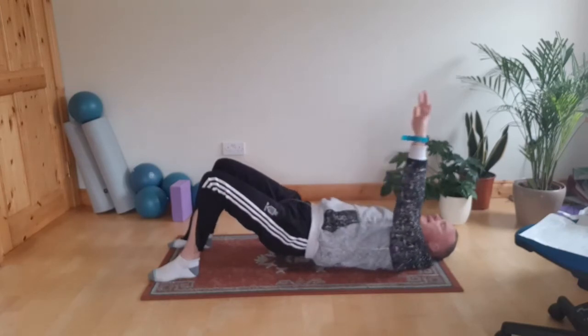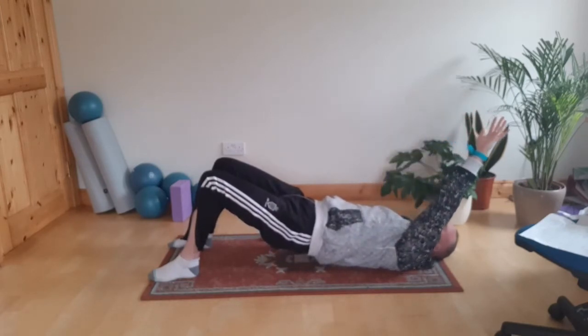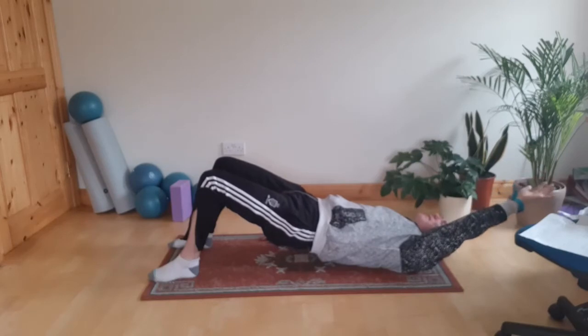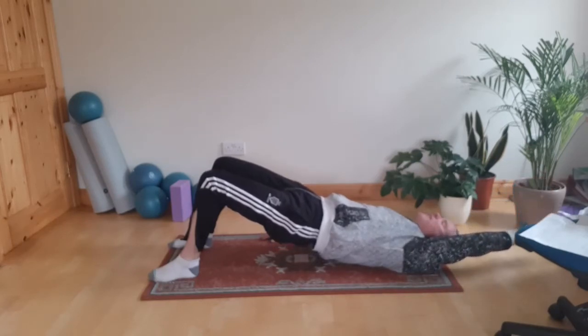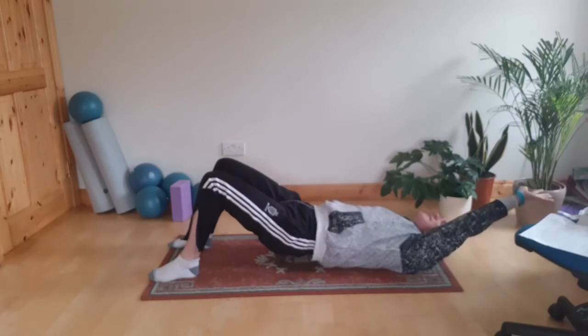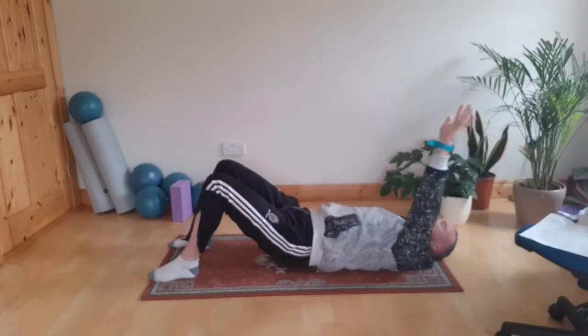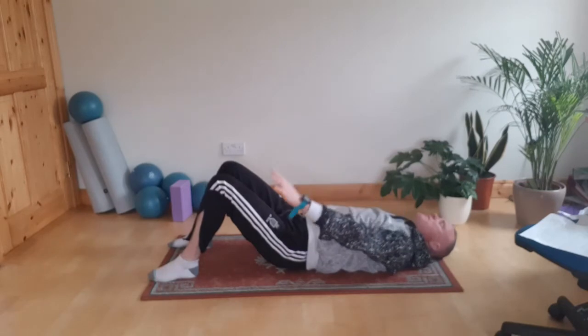So inhale, exhale, engage the abs to protect the back area. Rolling the spine up, taking each vertebra up one at a time, coming up as high or as low as we want. And with an inhale, with an exhale once more, as we lower that spine down, taking each vertebra towards that floor. That's great work, well done.